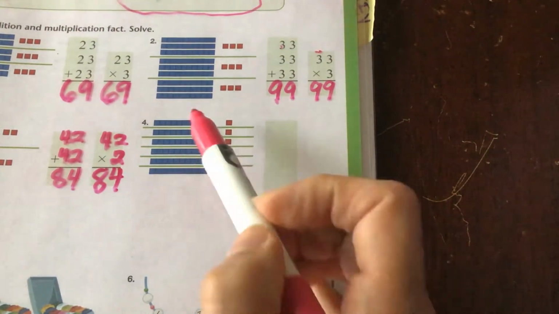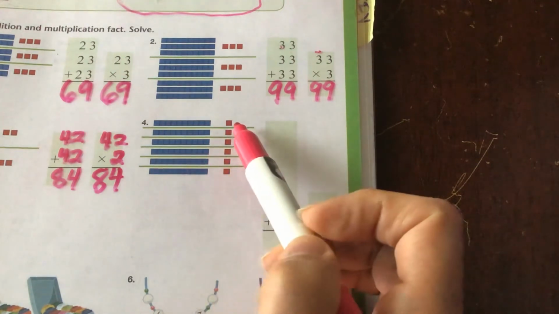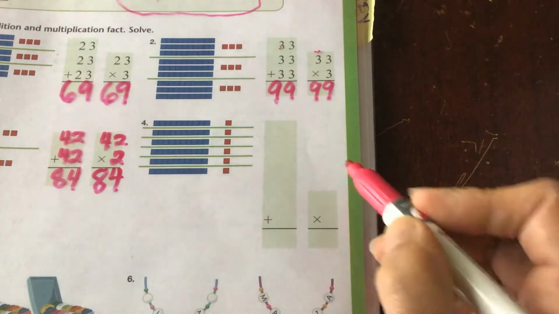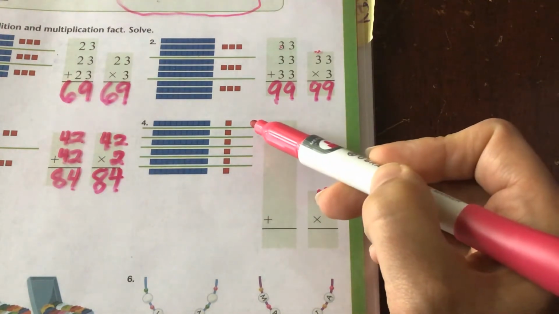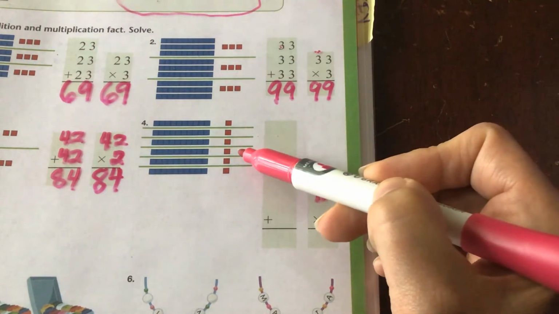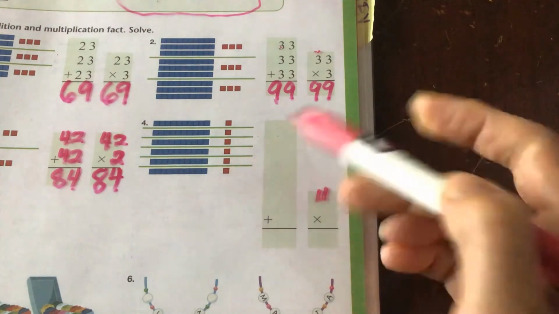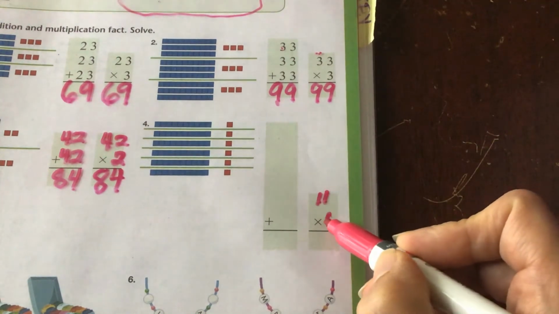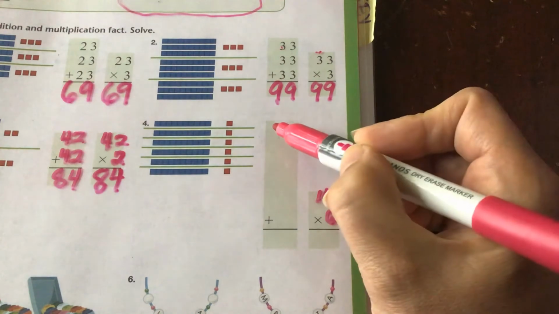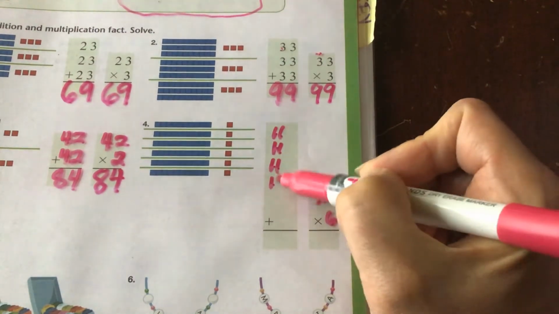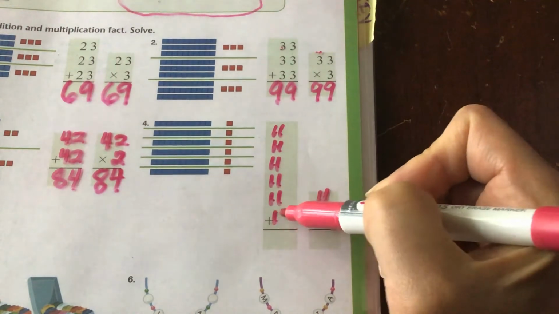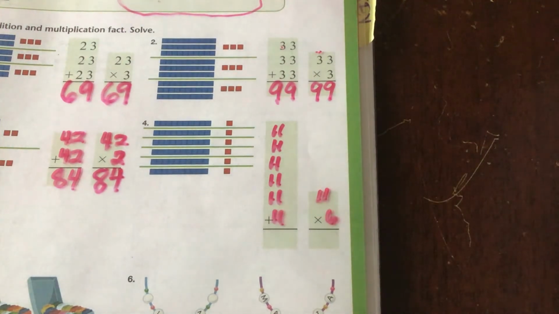Here we have 10 and 1 is 11. So 11 is our number. How many sets? How many groups are there? 1, 2, 3, 4, 5, 6. So we are multiplying times 6. So we would do 11 plus 11 plus 11 plus 11 plus 11 plus 11. So you should write the number 11 6 times on there, and then let's multiply.